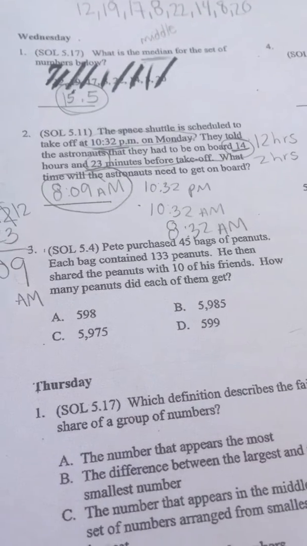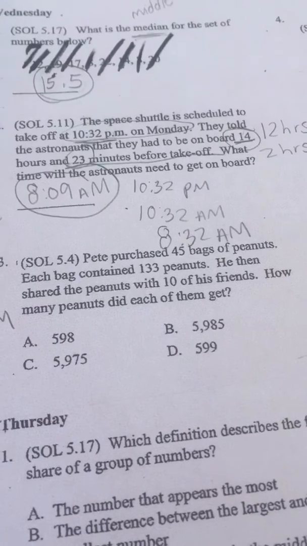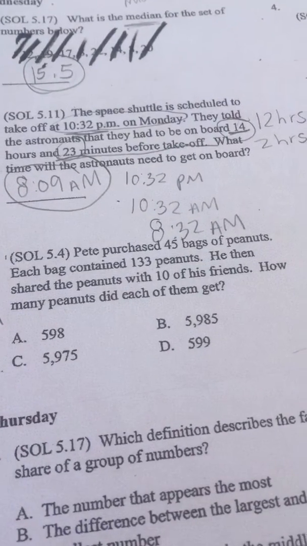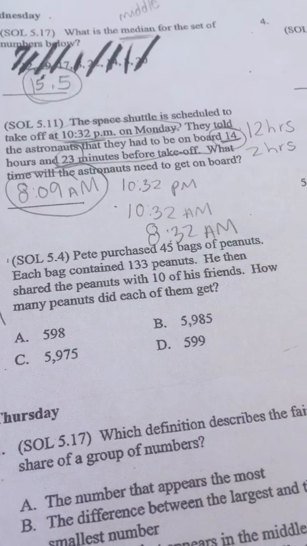Alright, arriving at problem number 3. Pete purchased 45 bags of peanuts. Each bag contained 133 peanuts. He then shared the peanuts with 10 of his friends. How many peanuts did each of them get?